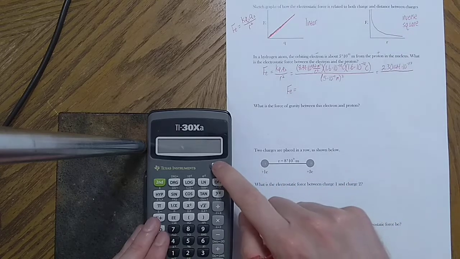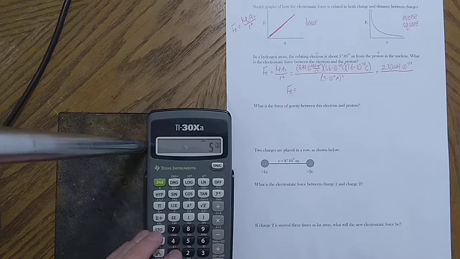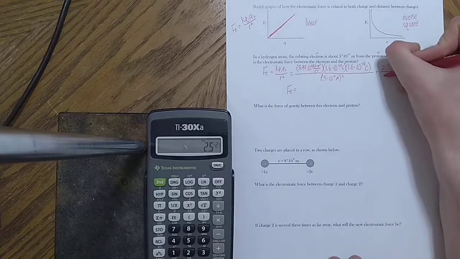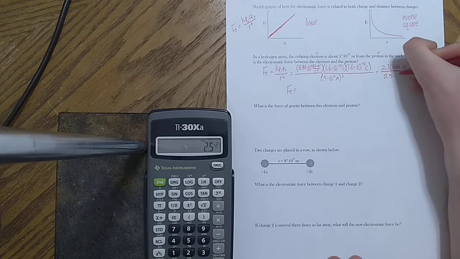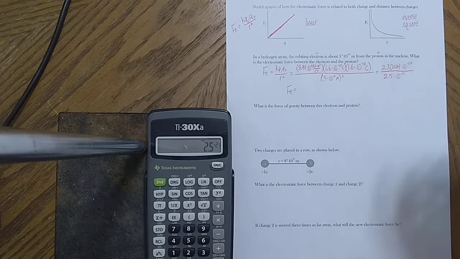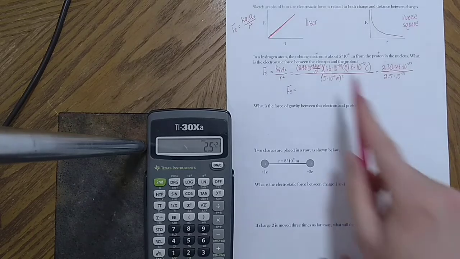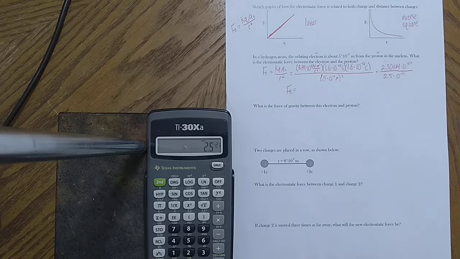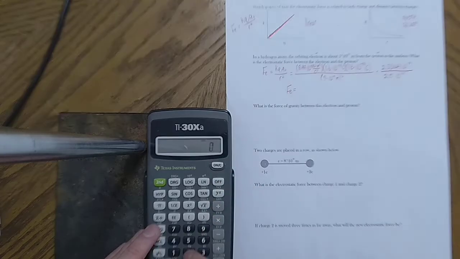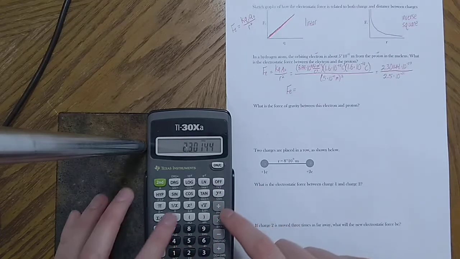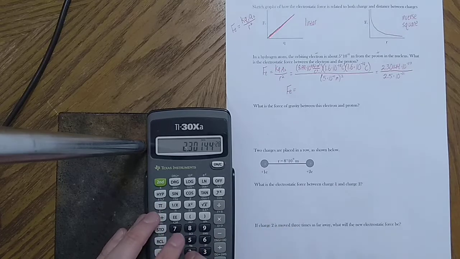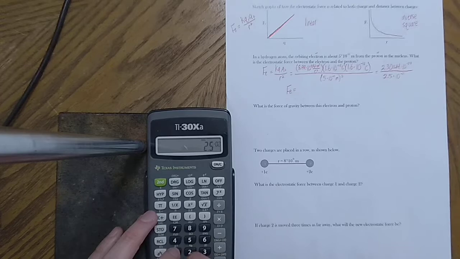All right, on the bottom, we have 5e negative 11 times, since it's squared, 5e negative 11. That gives us 2.5 times 10 to the 21st. So an easy strategy is figure out the top, write it off to the side, figure out the bottom, write it off to the side, divide the two of them. 2.30144 e negative 28 divided by 2.5 e negative 21.